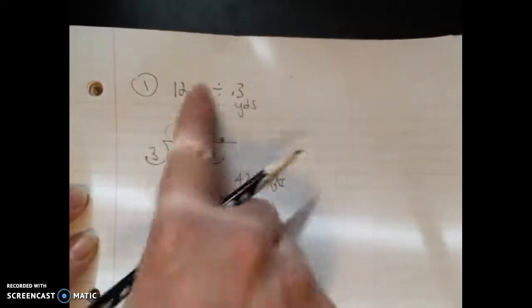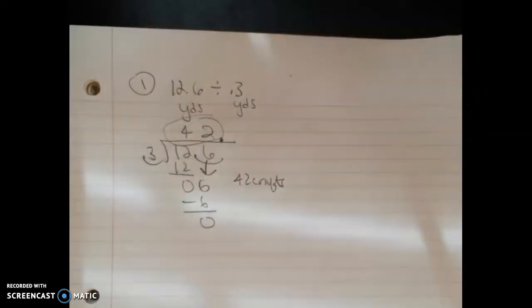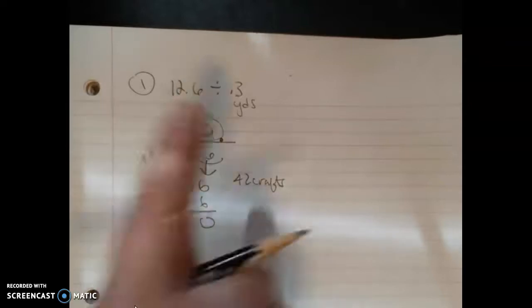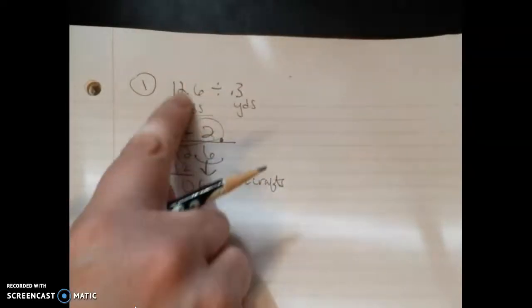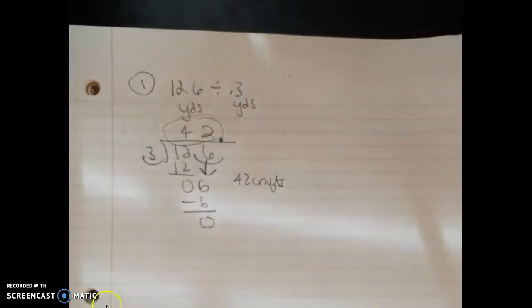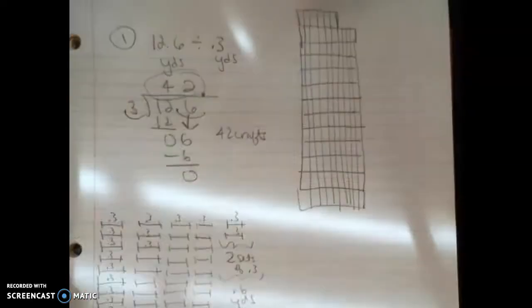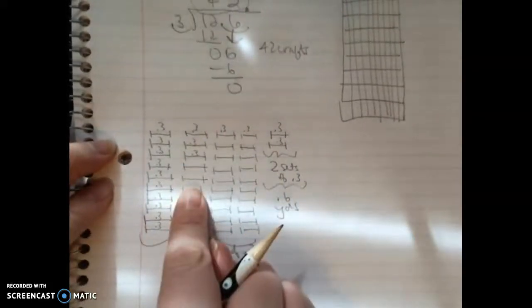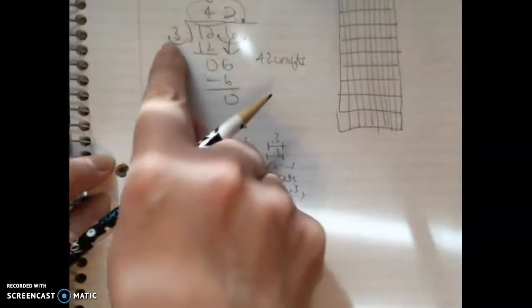So why don't you pause, see what makes sense to you, and then I might do a couple visual models and you can see which one resonates with you. So think about what kind of visual model you want to do, and then I can draw a couple to help you out.